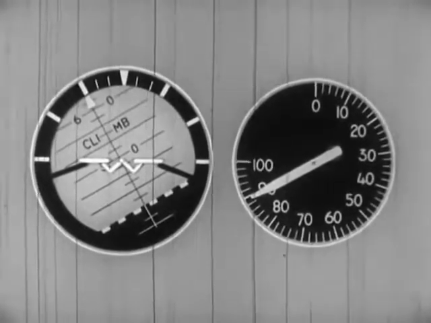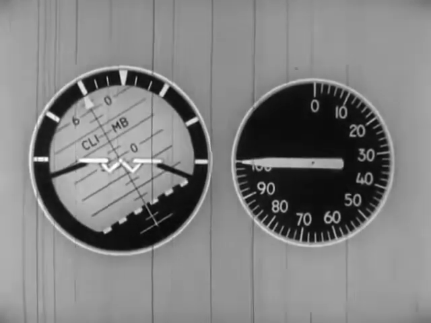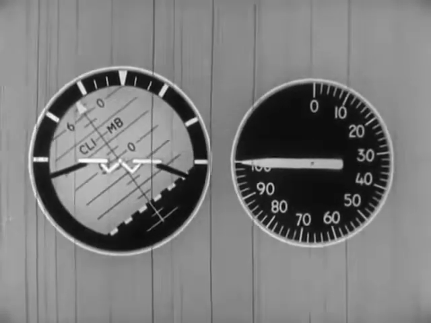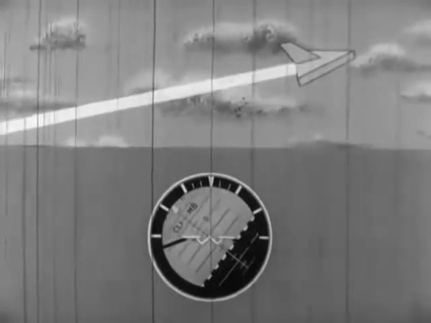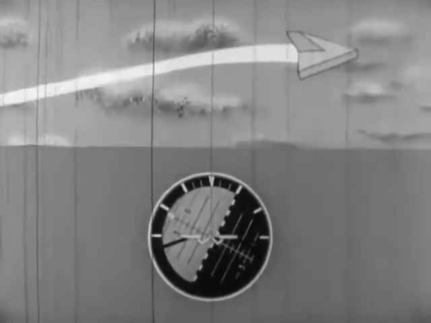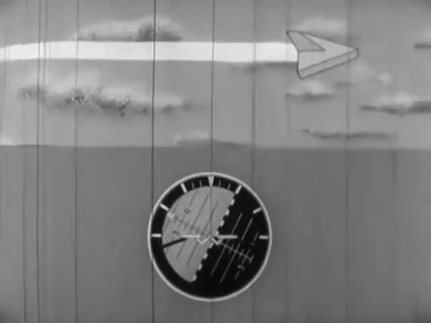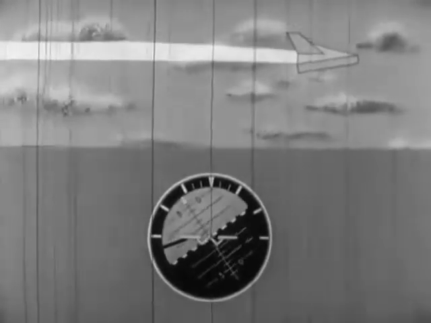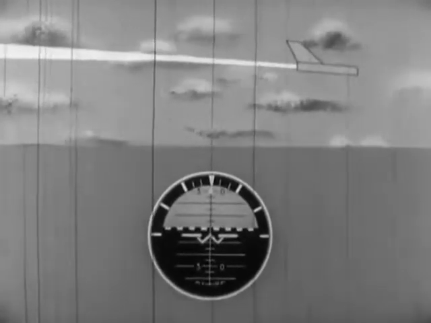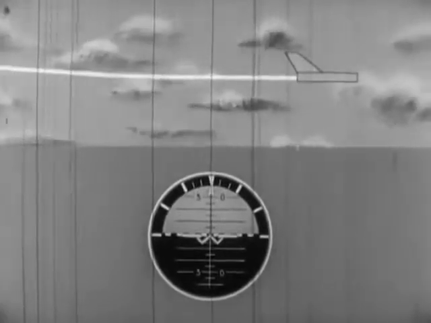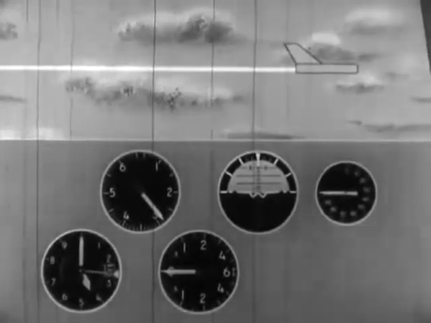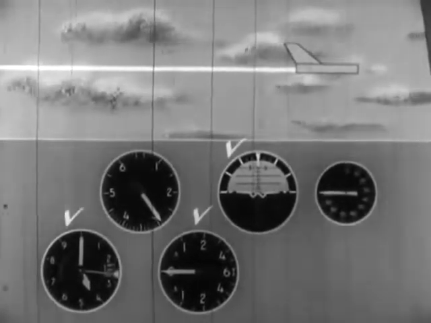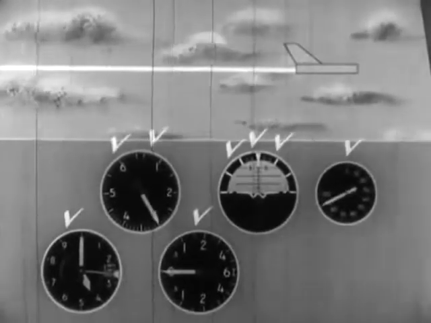To recover, add power and roll to bring the bank index pointer toward the nearest 90-degree bank index mark. Allow the nose to drop smoothly. Then re-establish a wings level, slightly nose-low attitude. Next, assume level flight. Immediately after recovering, resume a normal cross-check. Reduce power when the airspeed is back to normal.